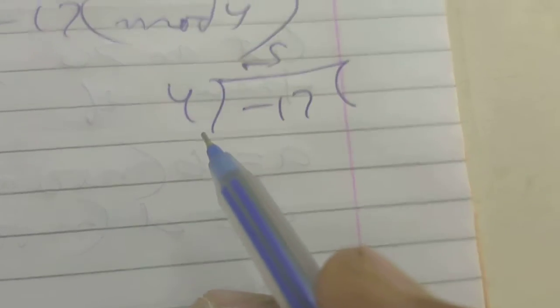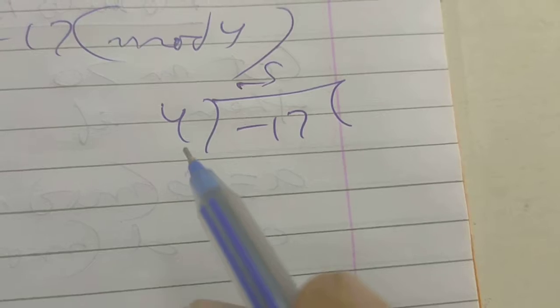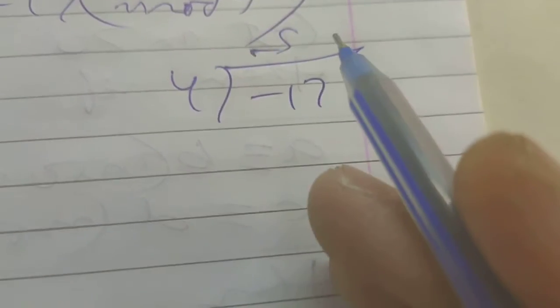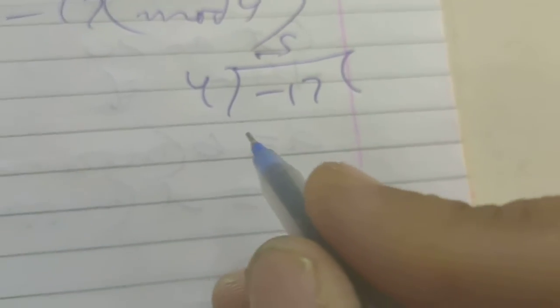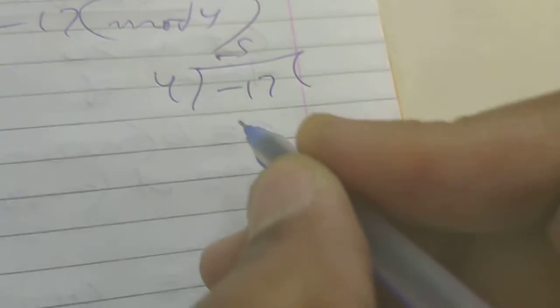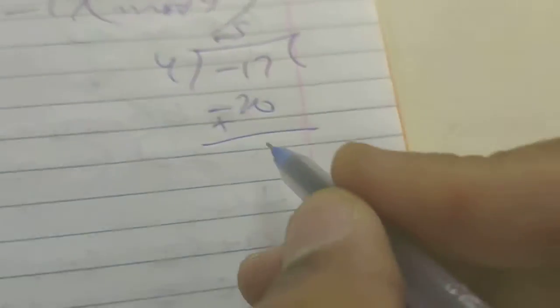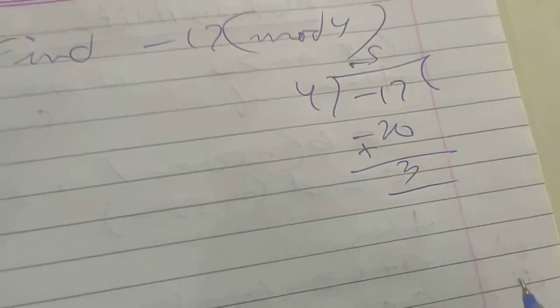Because when we multiply the divisor with the quotient, the value should always be less than the dividend. So 4 into minus 5 is minus 20, and minus 20 is smaller than minus 17, so it is not wrong. So we write minus 20, and changing the sign, it becomes plus. So minus 17 plus 20, that is 3. So the remainder is 3.